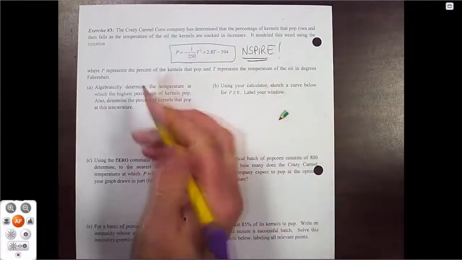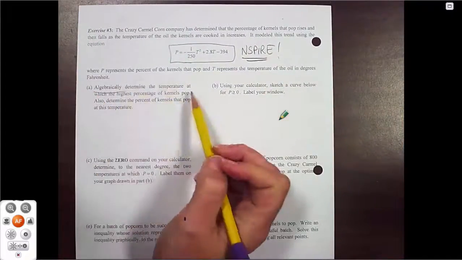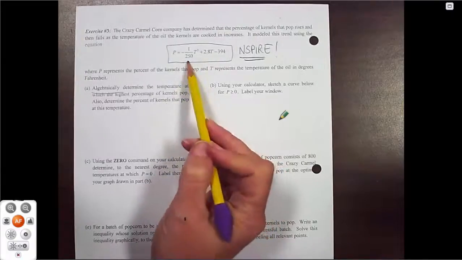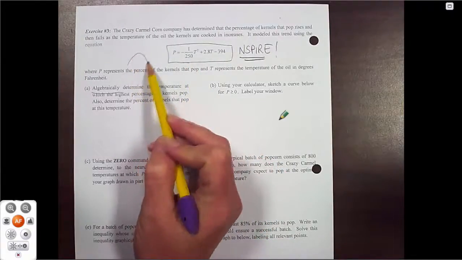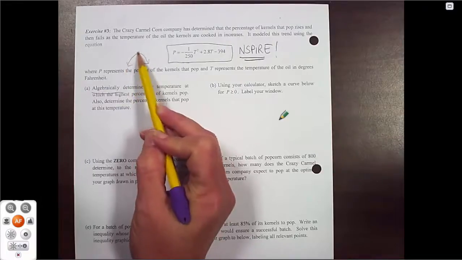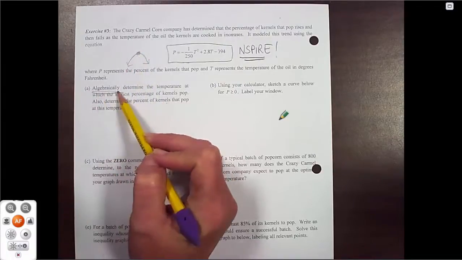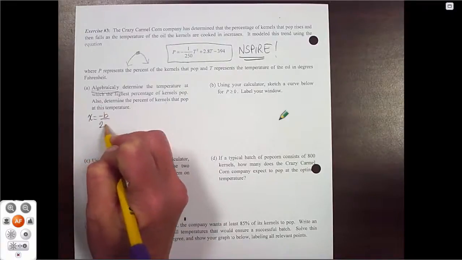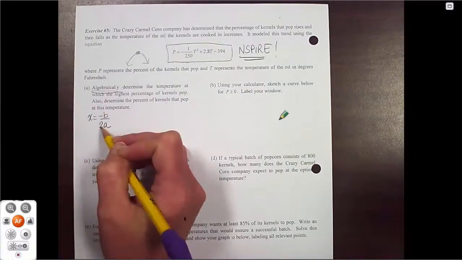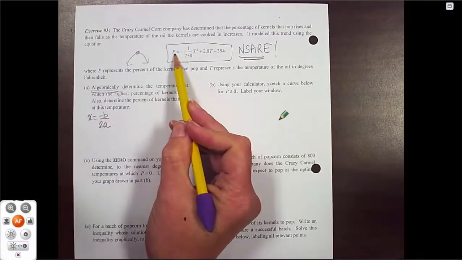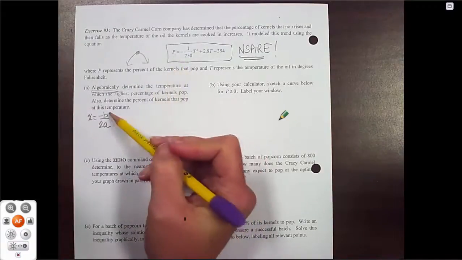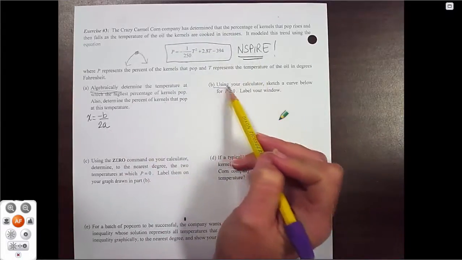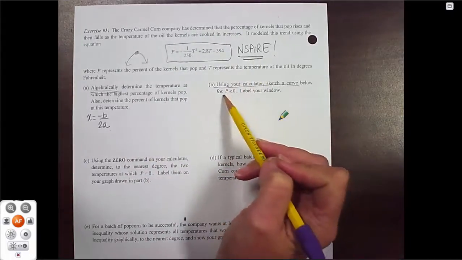Now, here it says algebraically determine the temperature at which the highest percentage of kernels pop. This says a negative a value. It's downward facing, so we're looking for a maximum. Now it says algebraically, so they do want you to use your axis of symmetry formula and then plug that x value in to find your y. You have a calculator for that part, and you have a calculator for this part too, but you need to show that substitution. Use your calculator to sketch a curve for p's greater than 0.